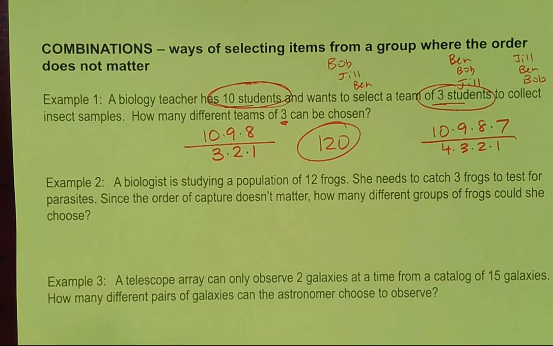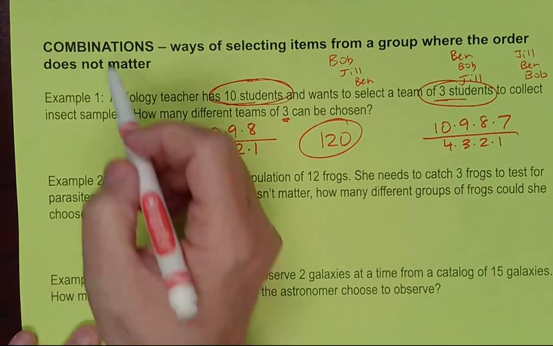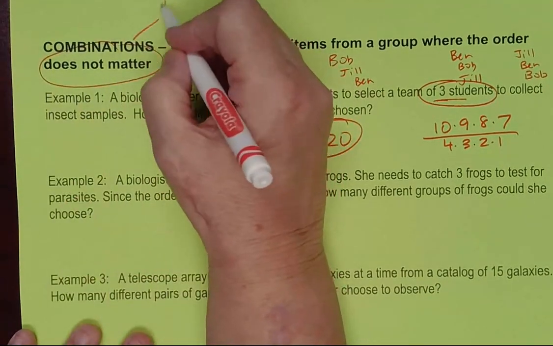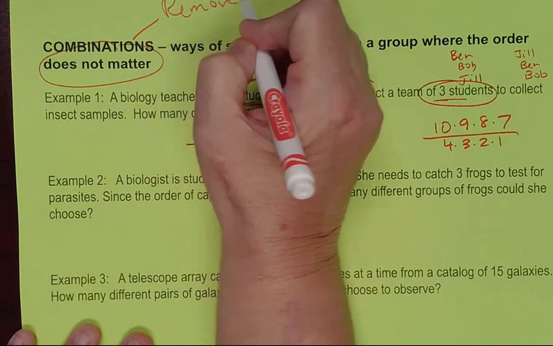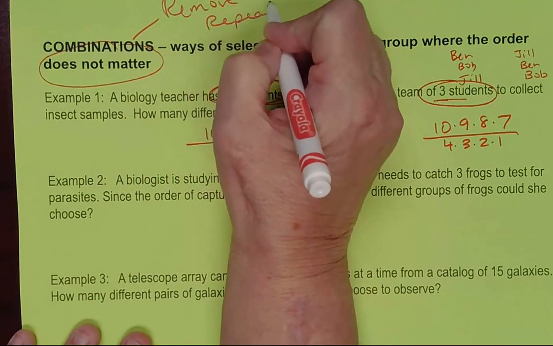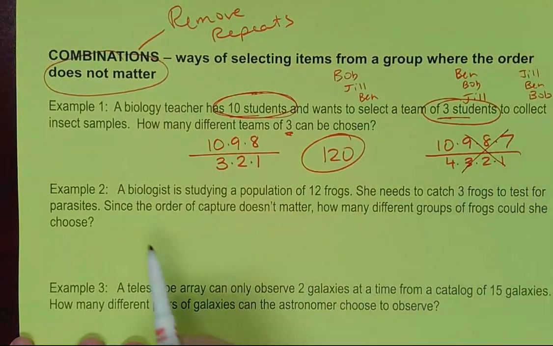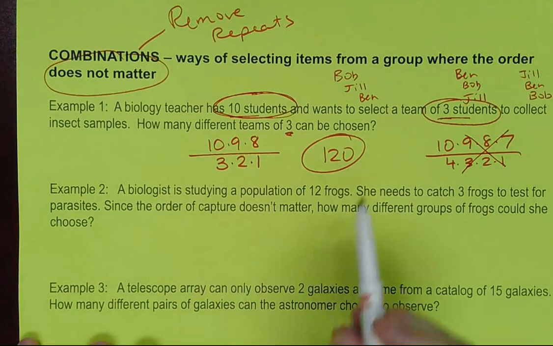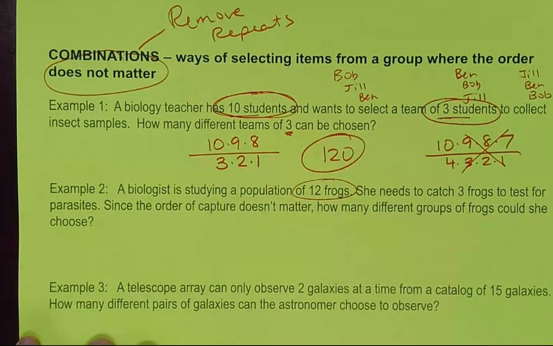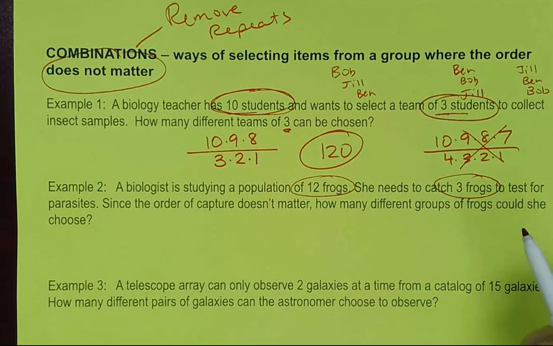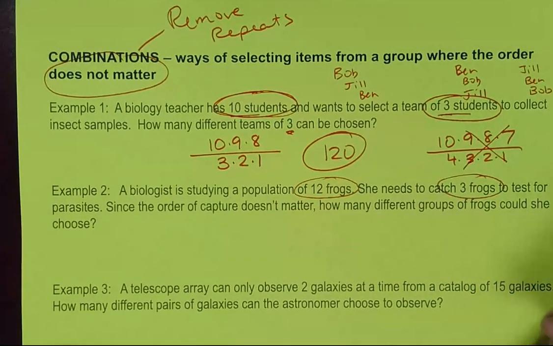So combinations, order doesn't matter. You have to allow for repeats by dividing out some of those repeats on the bottom. Okay, so let's look at one more here. A biologist is studying a population of 12 frogs. She needs to catch 3 frogs, but the order doesn't matter. How many different groups of 3 frogs can we pick?